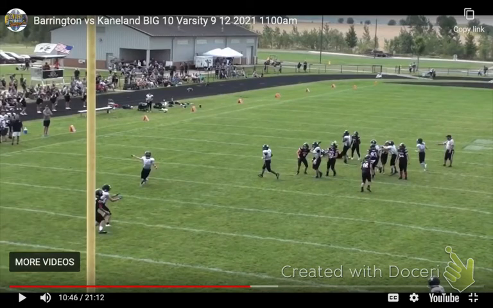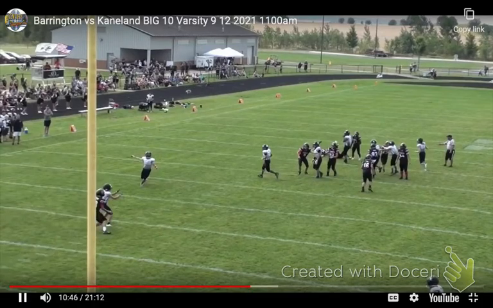At this point, you can see the ball coming down. This receiver should just try to knock it down, or bat the ball out of the air, because the defensive back already has position on him. He's just in a better spot. Jump ball. He wins the jump ball.